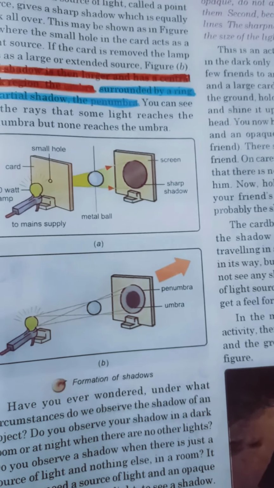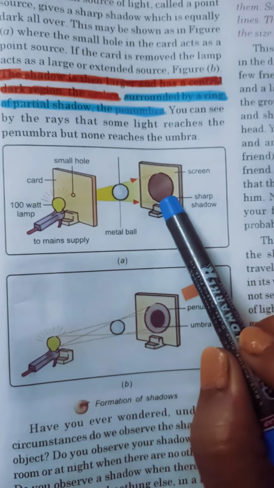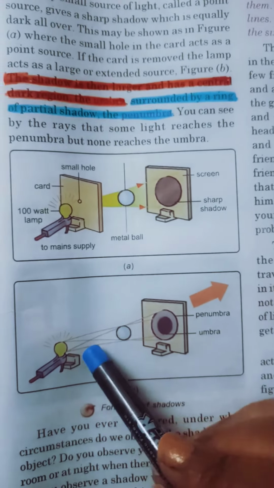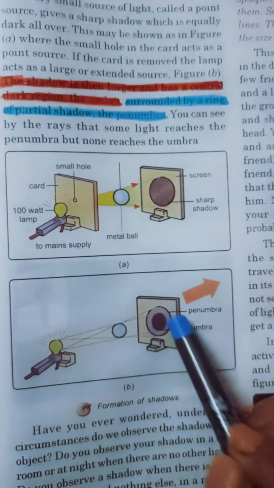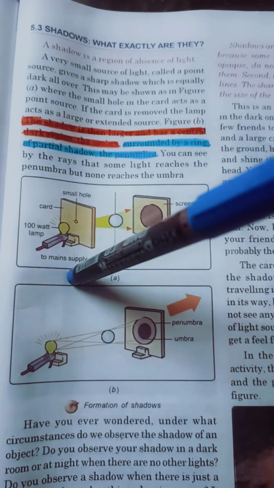So whenever we get the shadow from any point source, the shadow is always sharp. And whenever the shadow is coming from an extended source, the shadow is not very sharp. Like the way we can see, the shadow of this pen is not very sharp, right?